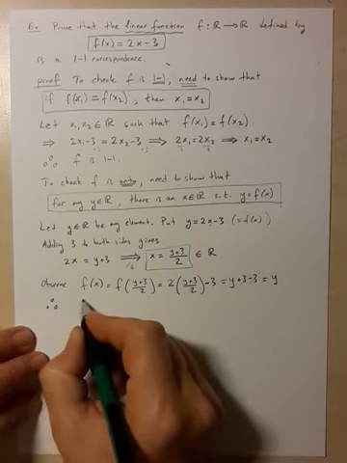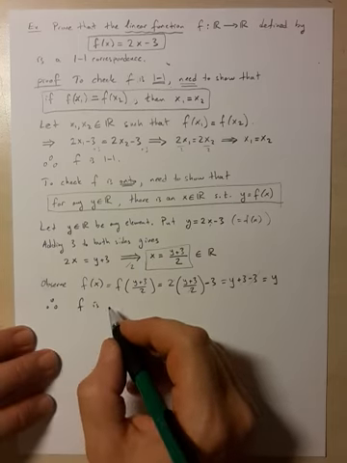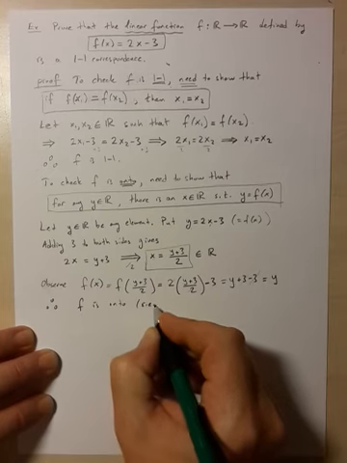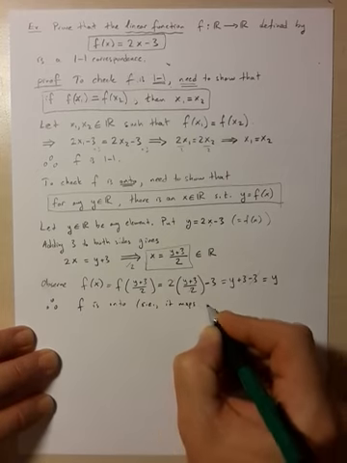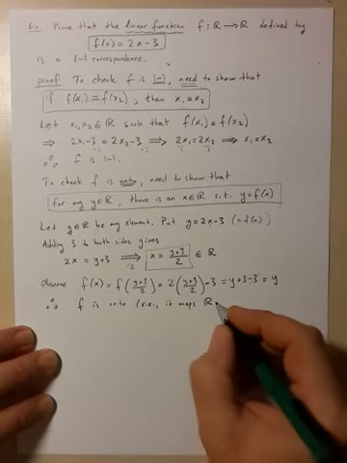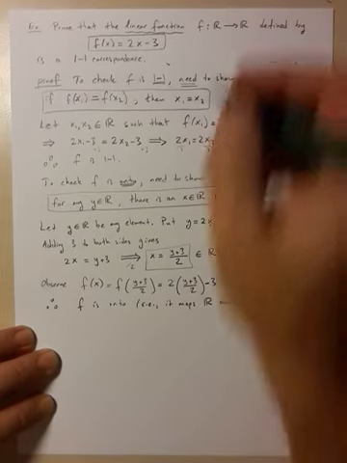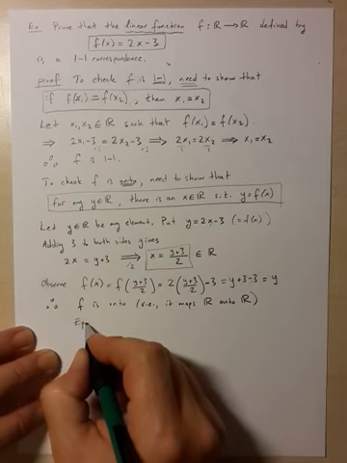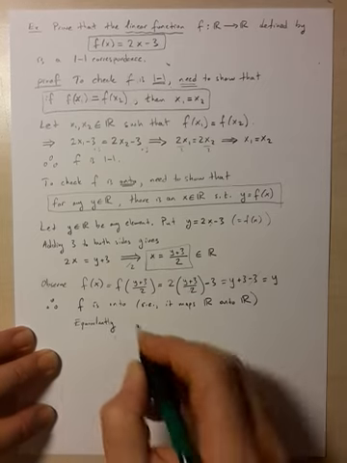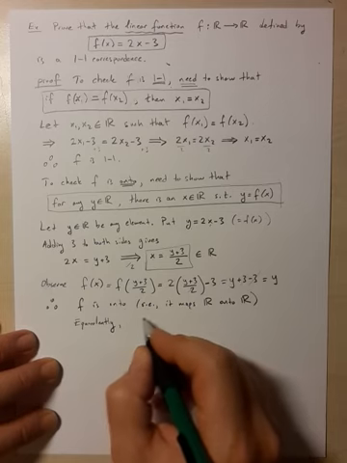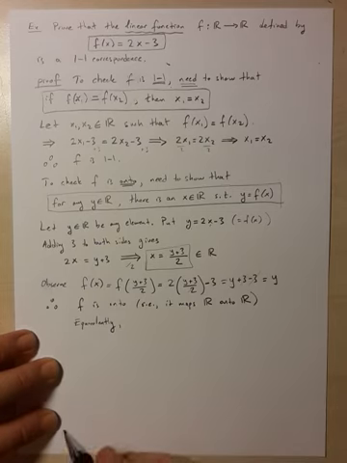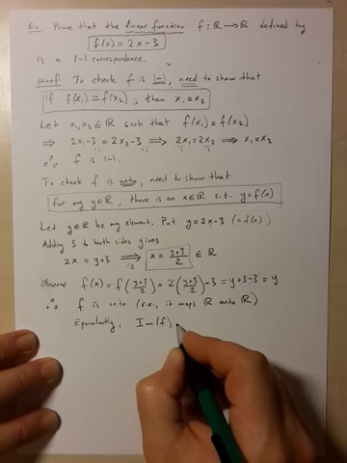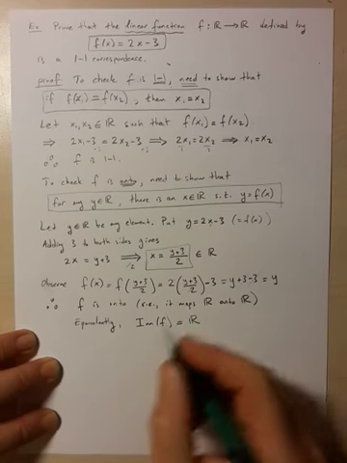So hence f maps R onto R. F is onto. That is, it maps domain R onto codomain R. In other words, equivalently, it maps R onto R. Equivalently, the image of f is R, which is our codomain.